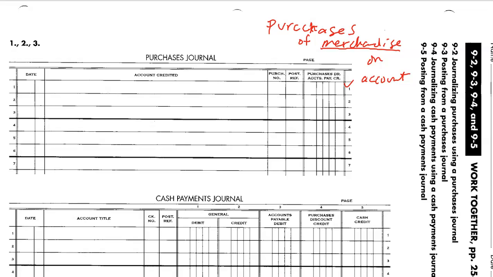Using October of the current year, journalize these transactions on page 10. All right, so I'm going to go ahead and put page 10 of the purchases journal. Purchase invoices are abbreviated as P. Okay, so when you see, well, let's just do the transaction on October the 2nd.